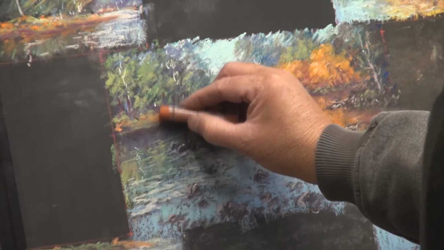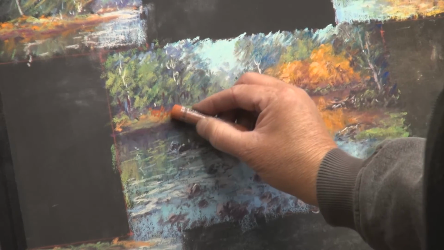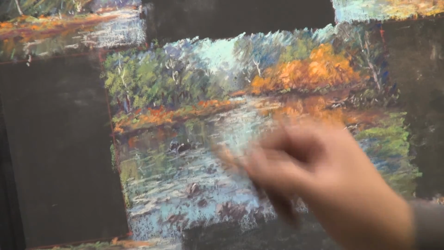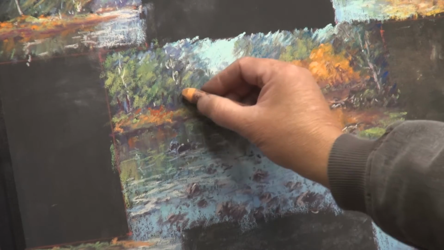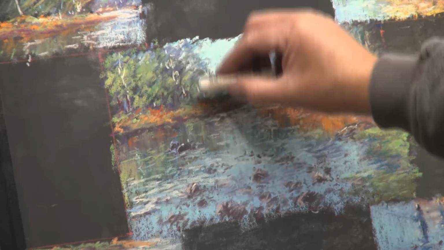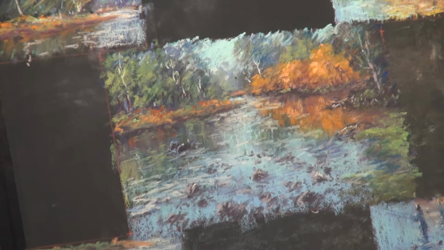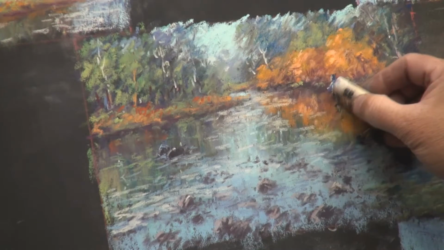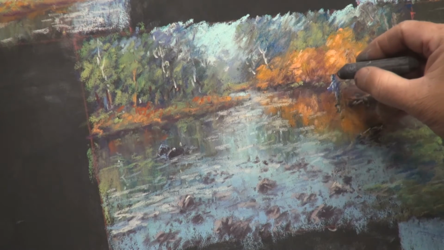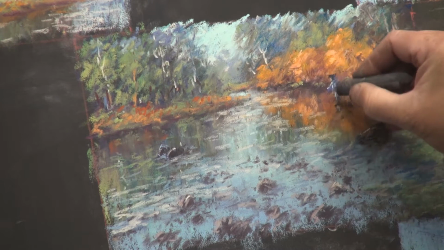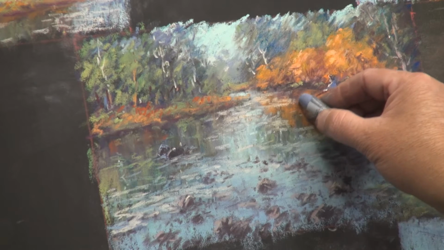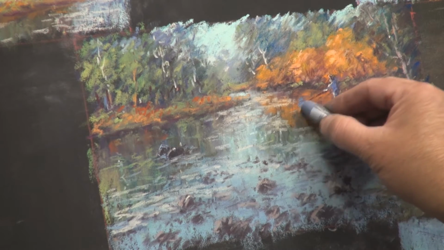So I've got these little rustic things sitting on the embankment that stick out a bit. Just a little bit of highlighting on these embankments, on the foliage, a few highlights on some of the trunks of the trees and towards the center.